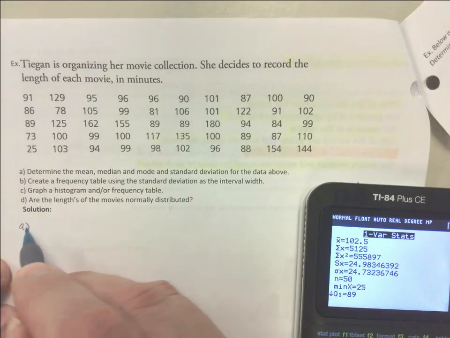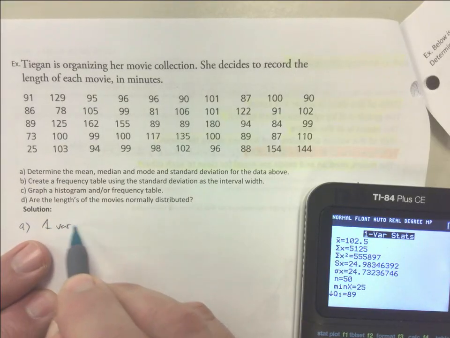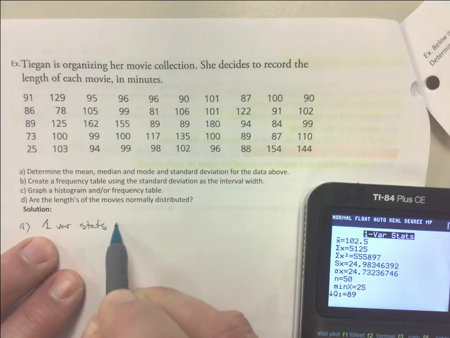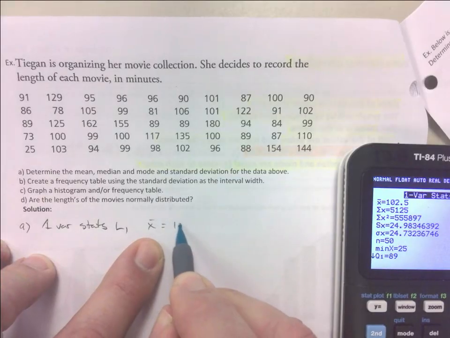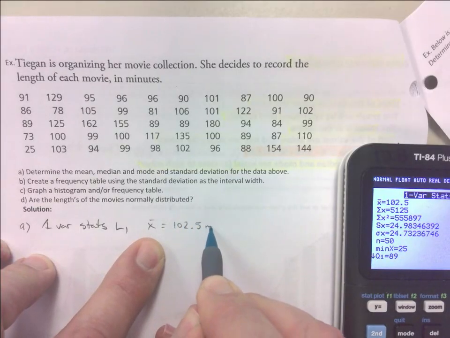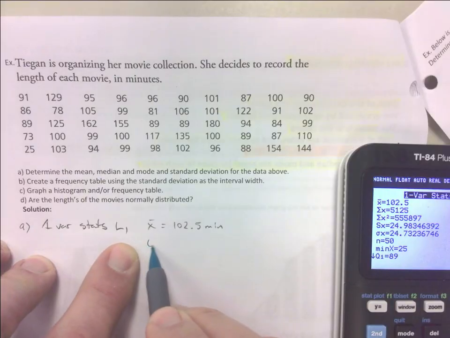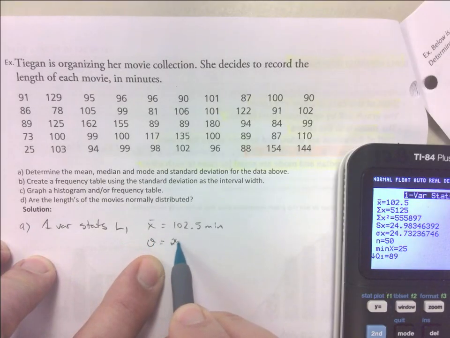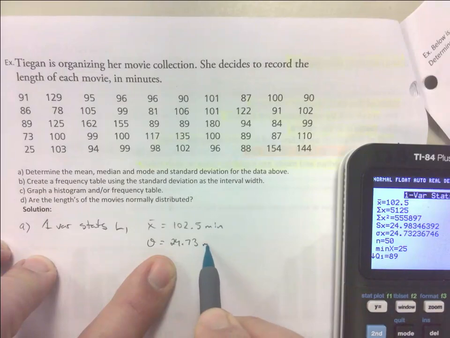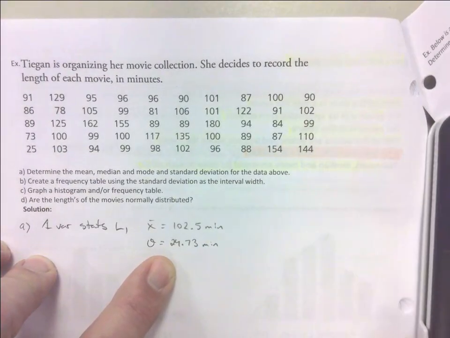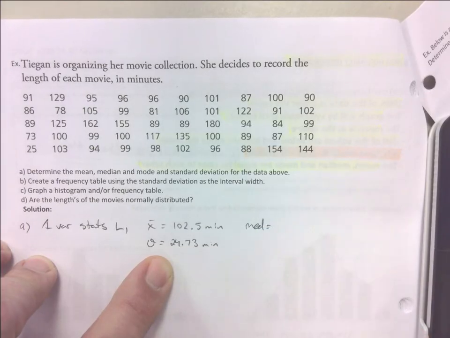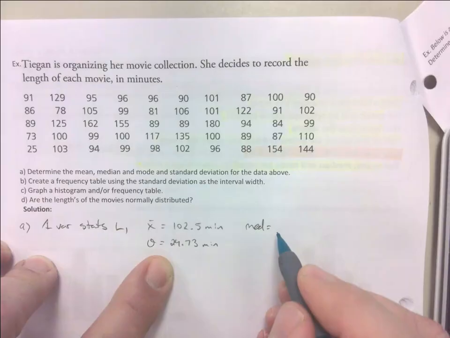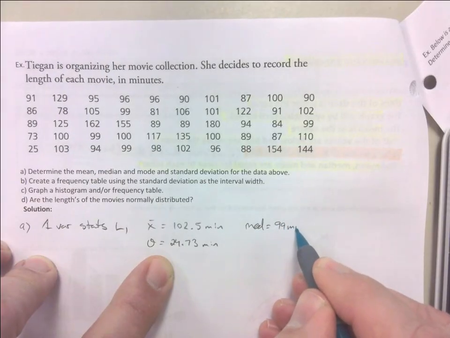So let's go ahead and find that out. For A, I go one variable stats, L1, and I get that my mean is 102.5 minutes. My standard deviation is 24.73 minutes. Very important. My median, the question is going to give me that. That's 99 minutes.